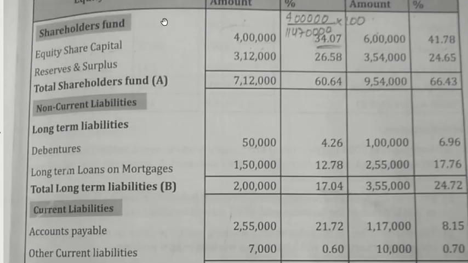So reserves and surplus 3,12,000 we divide by the total, which is 11,47,000, and you get 26.58%.